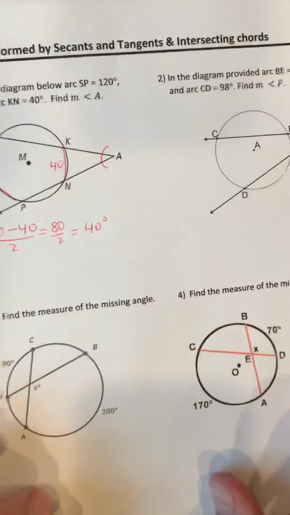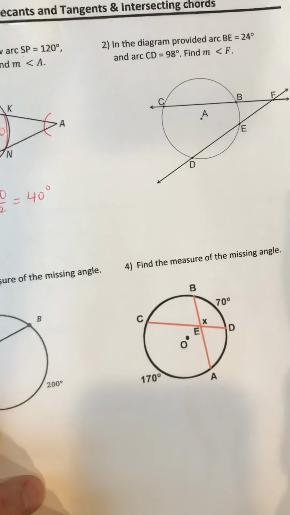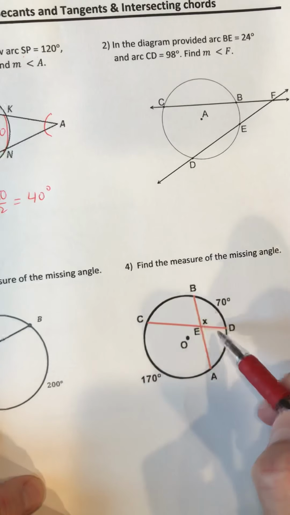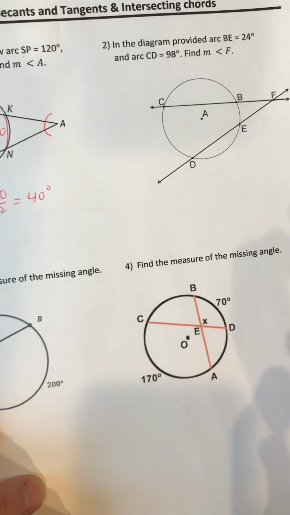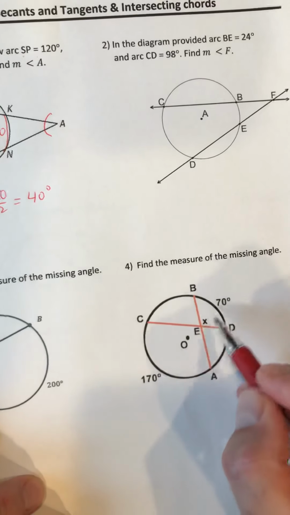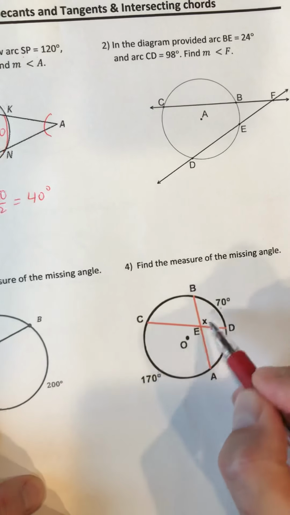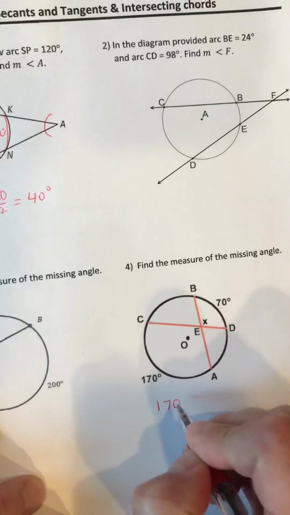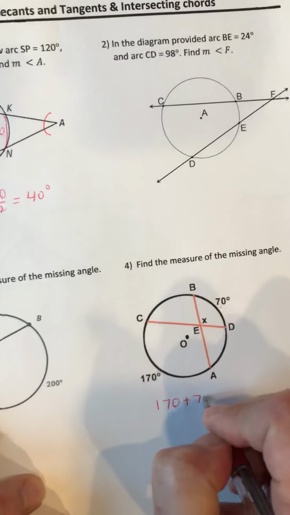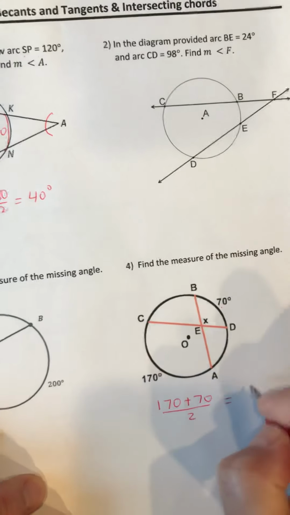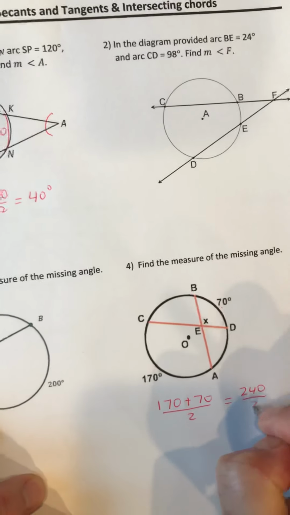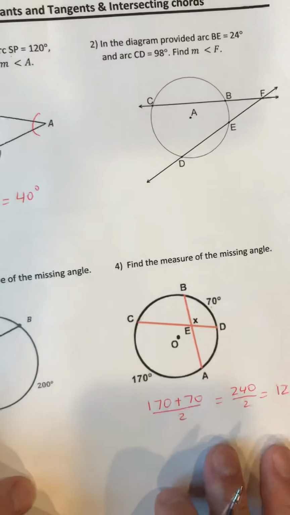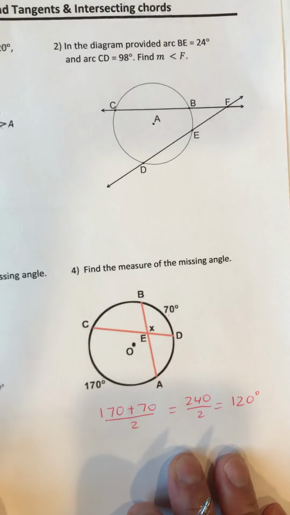Okay, number 2 is just like number 1. All right, number 4. These are angles formed by intersecting chords. Here, you're going to add the 2 arcs, divide by 2. That's the main difference. So I'm going to do 170 plus 70 divided by 2, which is 240 divided by 2, which is 120 degrees. That's it. That's all there is to it.